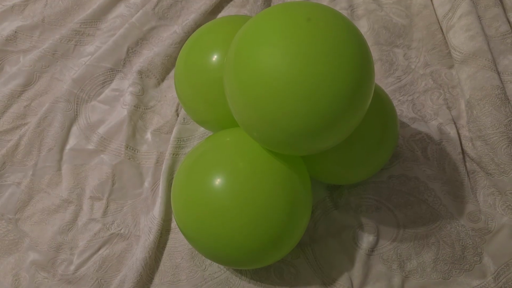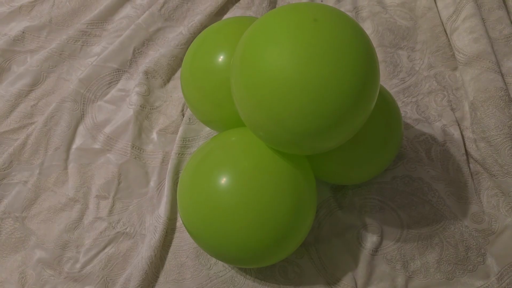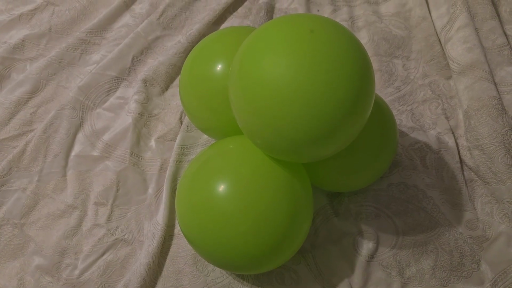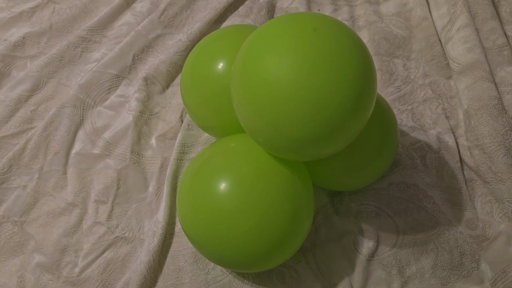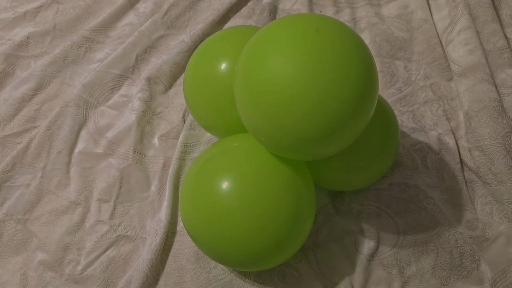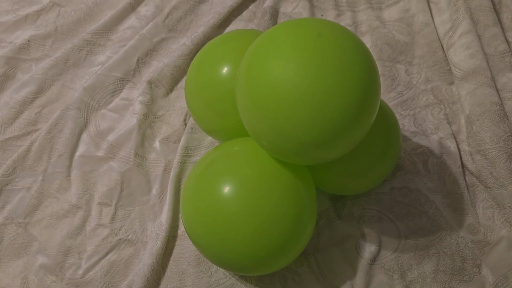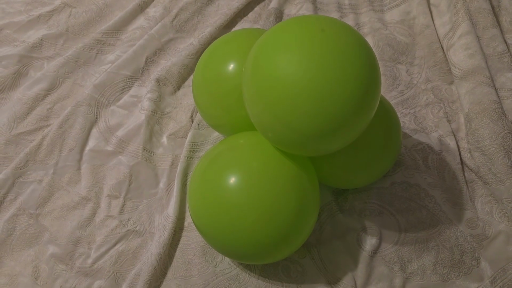The molecular geometry here is the trigonal pyramid. It has 3 bonding areas, 1 non-bonding area. The specific molecule would be ammonia. The electron domain geometry would be tetrahedral, and the molecular geometry would be trigonal pyramid.